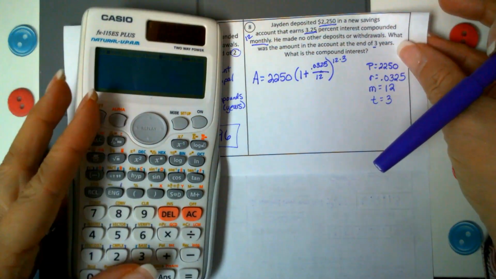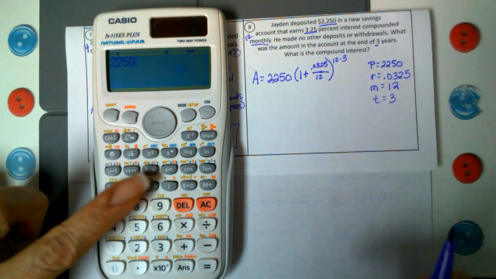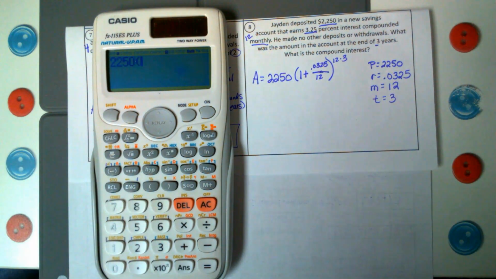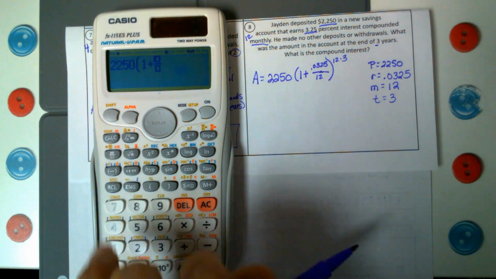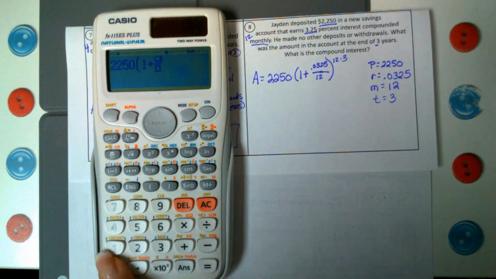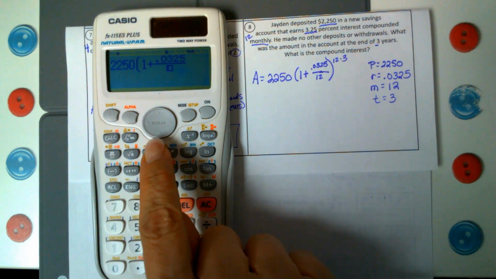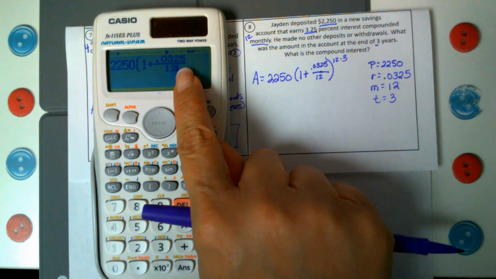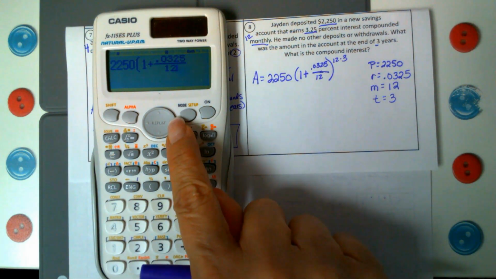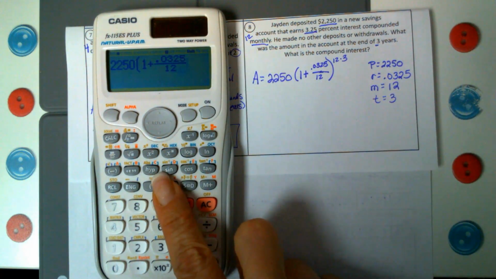Try not to move this too much. All right, so I'm just going to do 2250, and then my parentheses, and then my 1 plus, and now I need a fraction. So I'm going to hit the fraction button right here. On the top is 0.0325. Now I need to put my cursor, so I hit the down arrow. 12 on the bottom. Now again, my cursor is right here, so I need to push over to the right here 1 time so that the cursor is out here. So it's a nice big parentheses there.